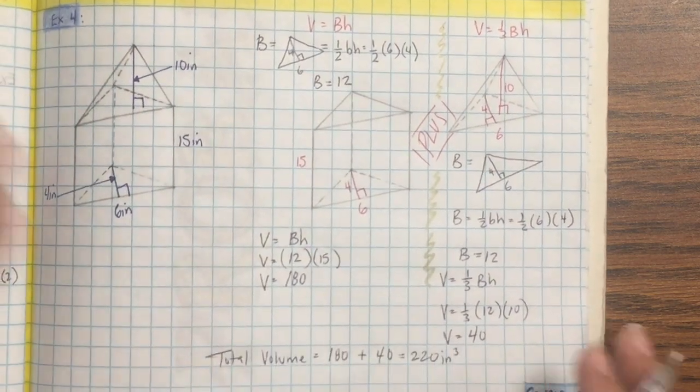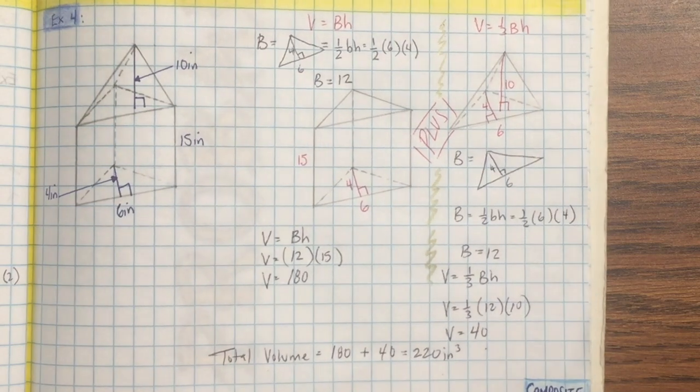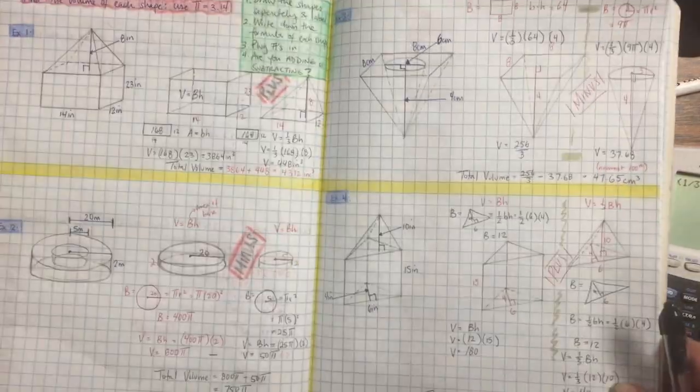I know you can't see, but you can hear me. And that's pretty much all there is to it. So you either add in or subtract it. Let's practice.